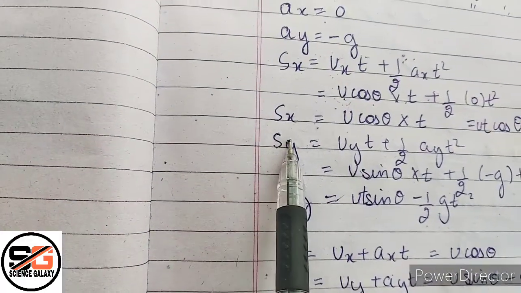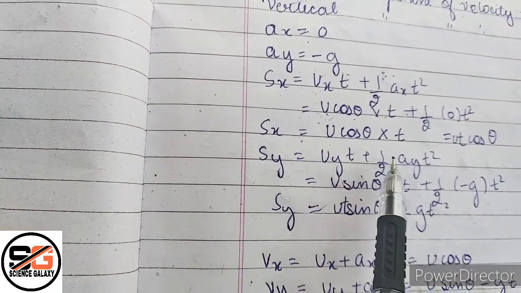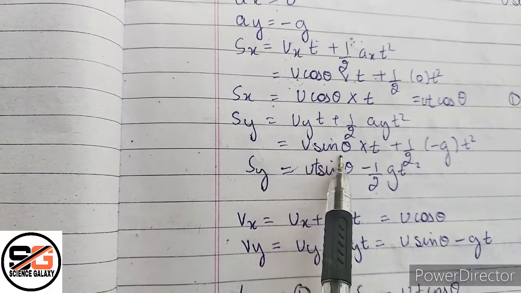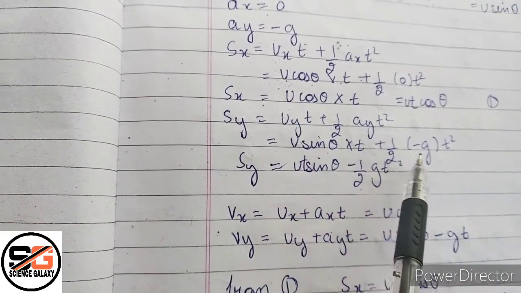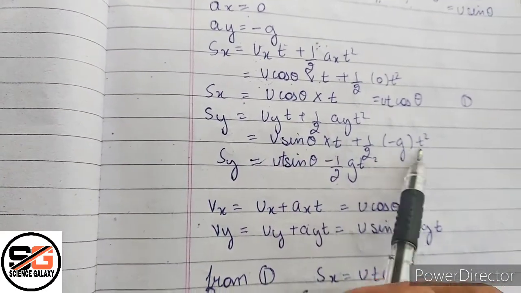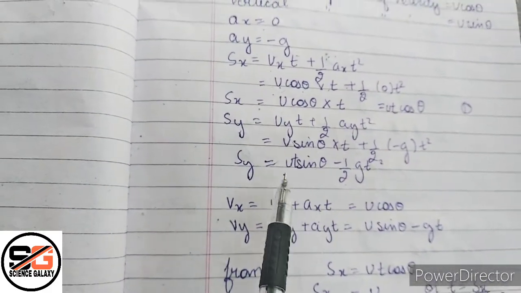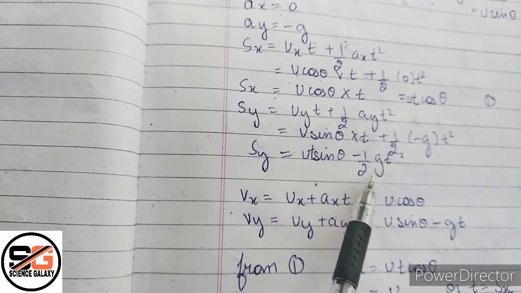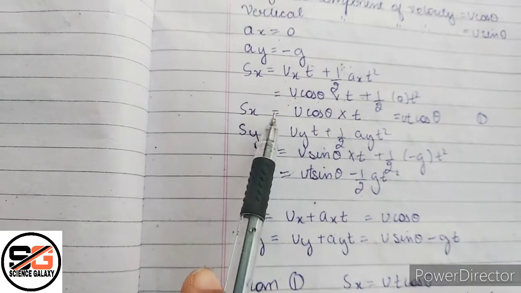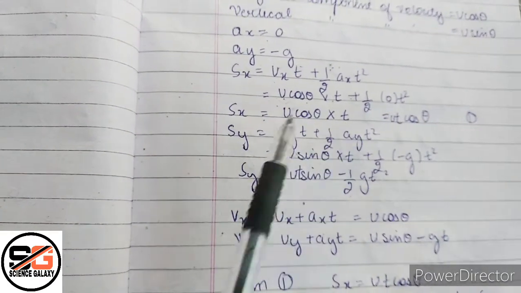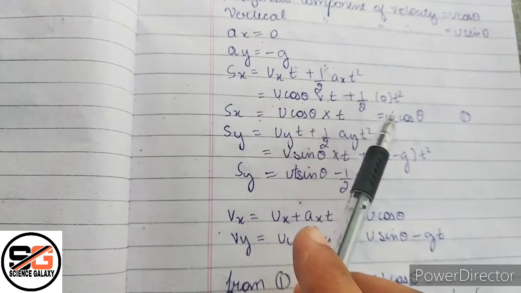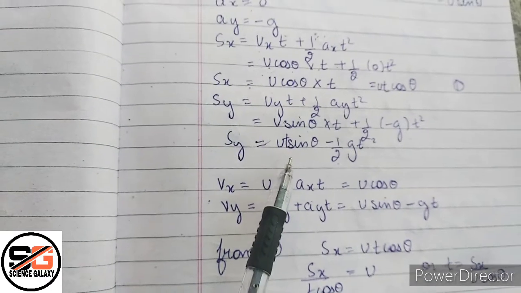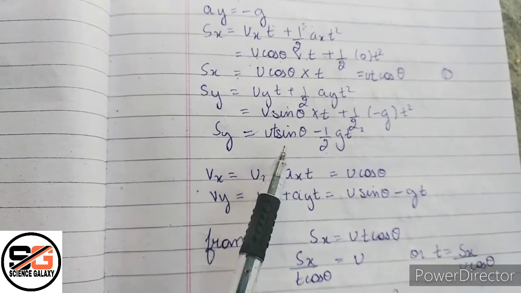Now we calculate Sy is equal to uy t plus half ay t square. Uy is equal to u sin theta into t plus half ay, which is equal to minus g, into t square. From here we find that Sy is equal to ut sin theta minus half gt square. Now Sx was ux into t, or we can say that t is equal to Sx upon u cos theta.